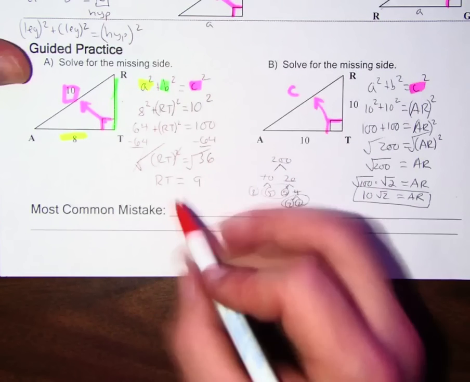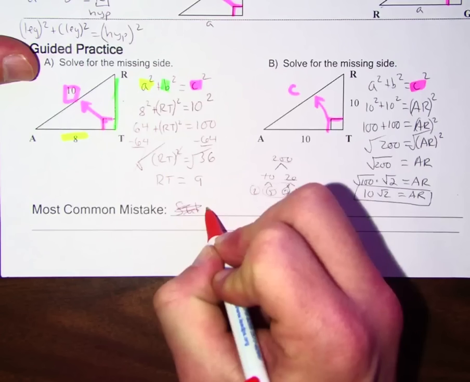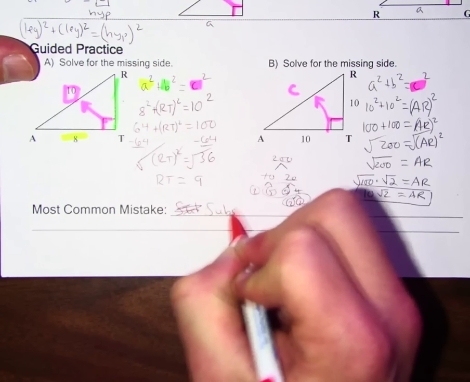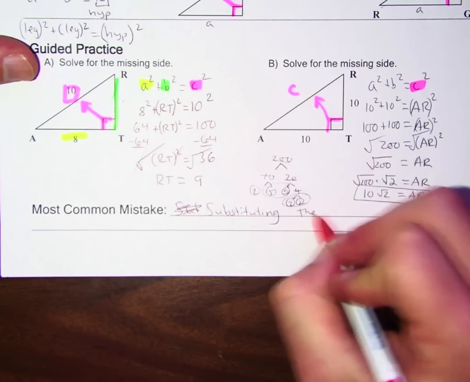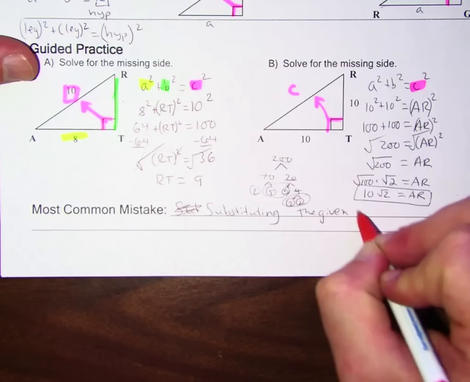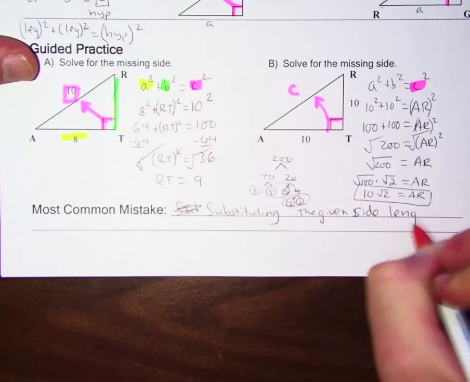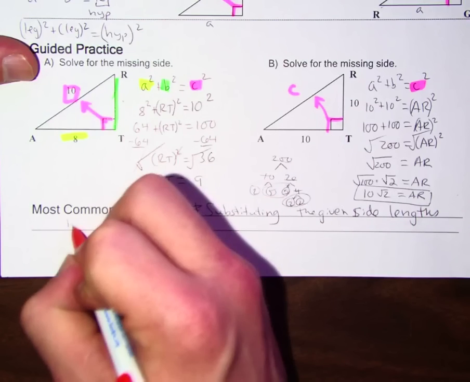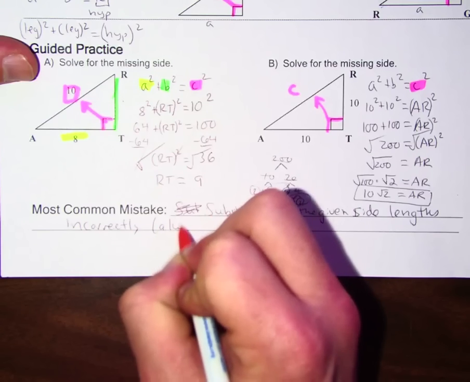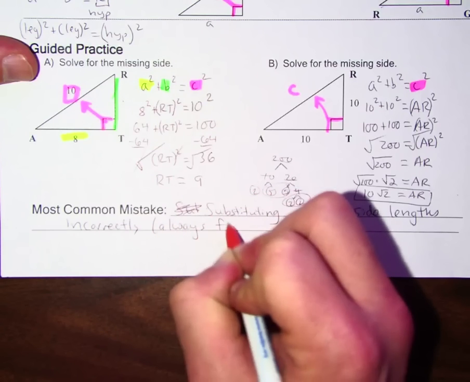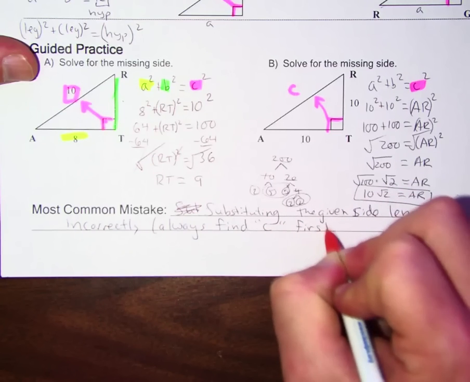In this case, the most common mistake would be substituting the given side lengths incorrectly. Always find c first.